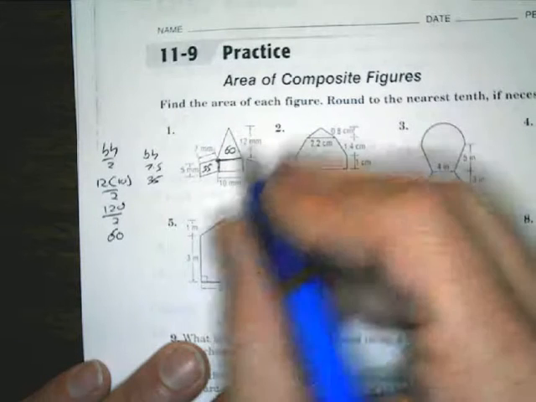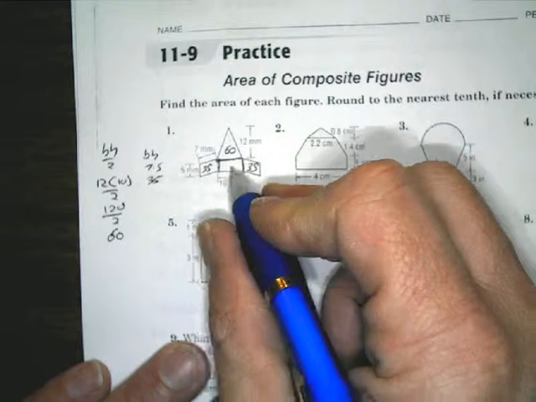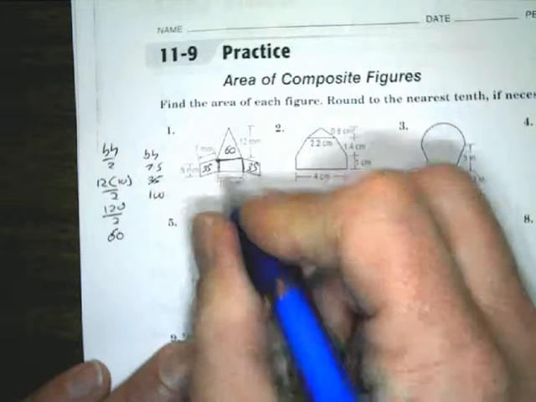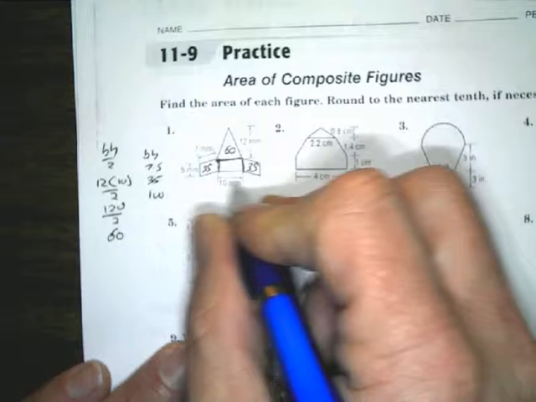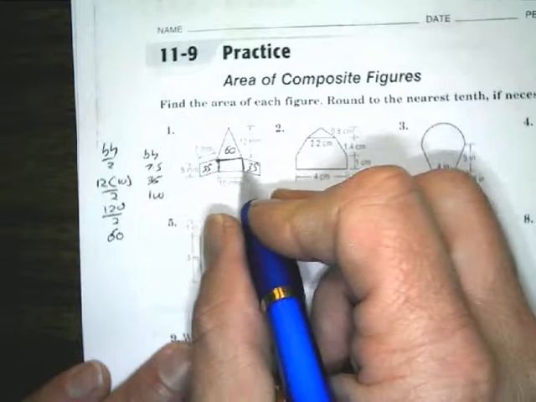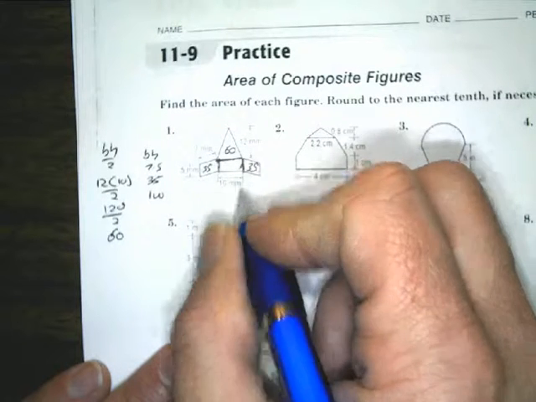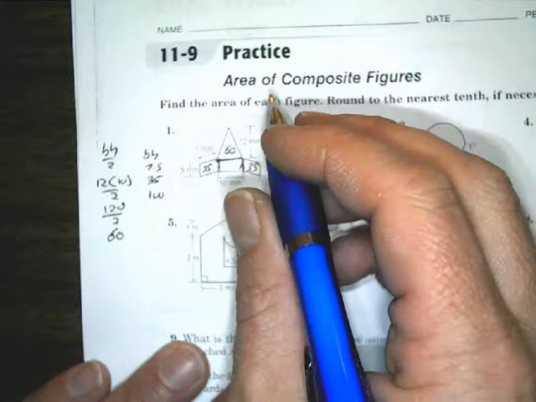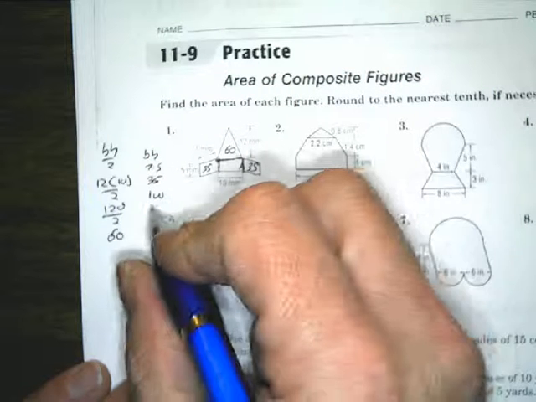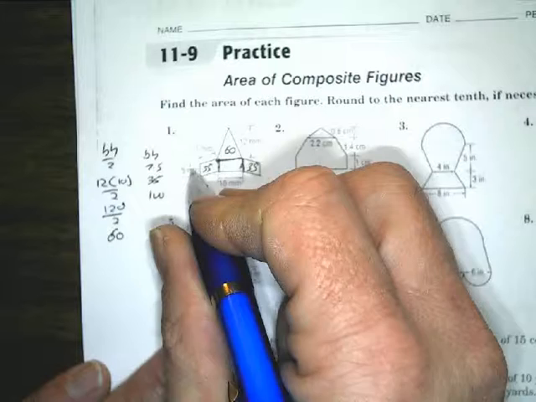When it comes to our last figure of a rectangle, we're going to have length times width, 10. Or rather, the parallelogram, these lines are shifted a little bit. We can still use length times width. We're going to take 10 times our 5 and get 50.